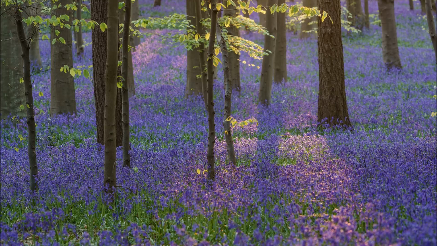So let's take a look at the plant from its unfolding in early spring to the setting of its seed later in the season.